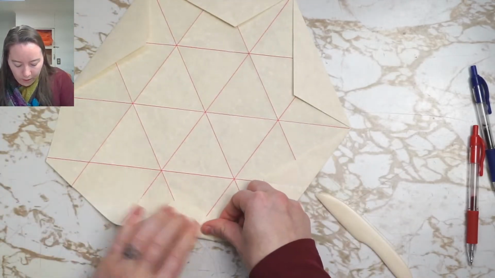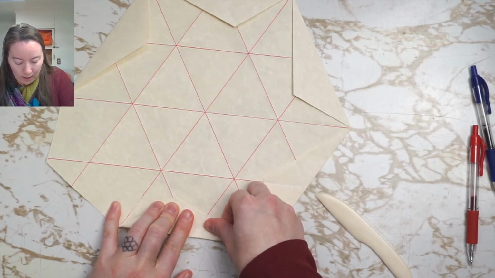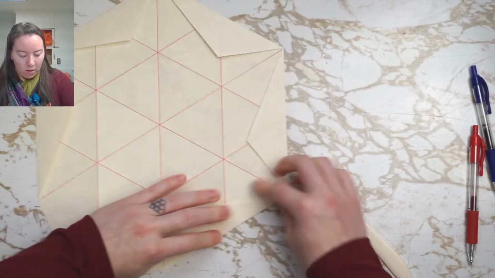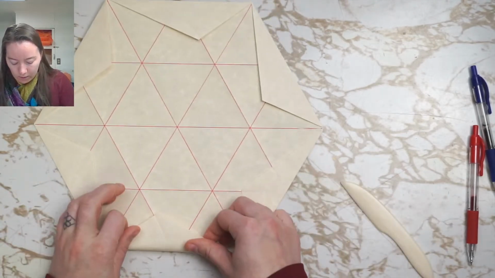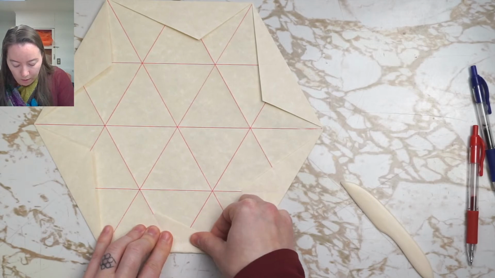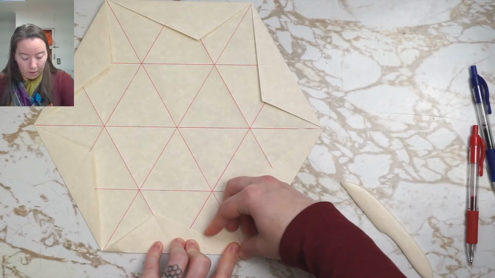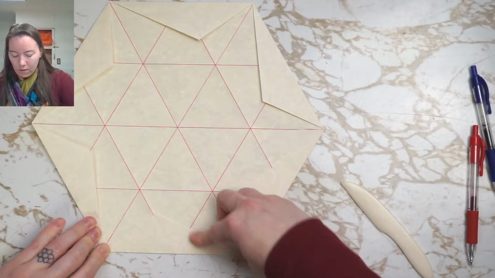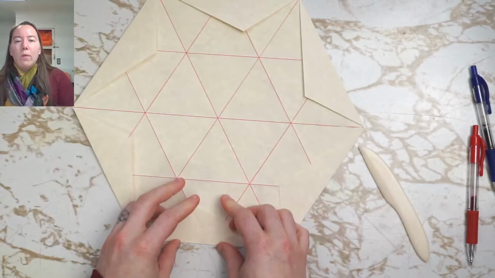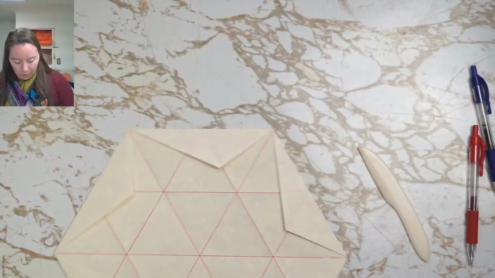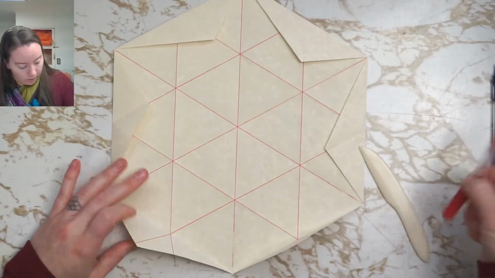So what I'm trying to show here is that no matter what paper, what orientation your triangle grid is on, you can still use the same techniques for folding your odd divisions. The division is a property of the grid, not a property of whatever paper you're folding on. And once I have all of these edges, I'm going to go ahead and reverse those folds. But first, make sure to mark them.